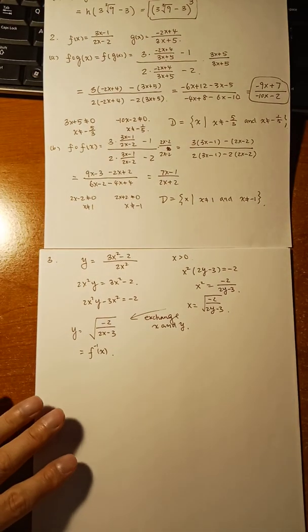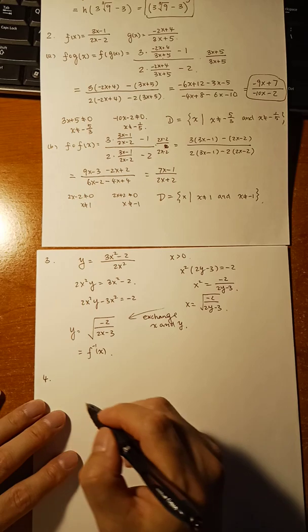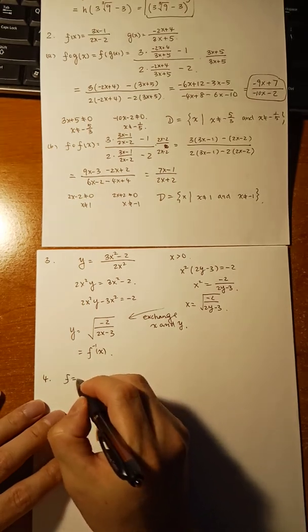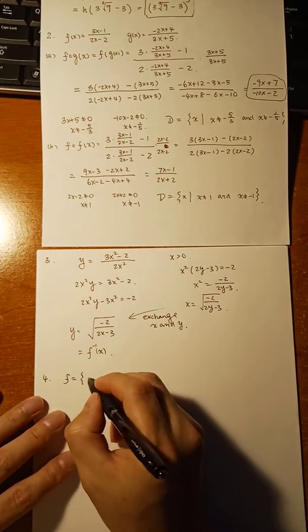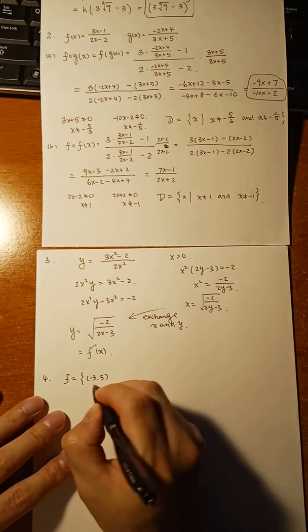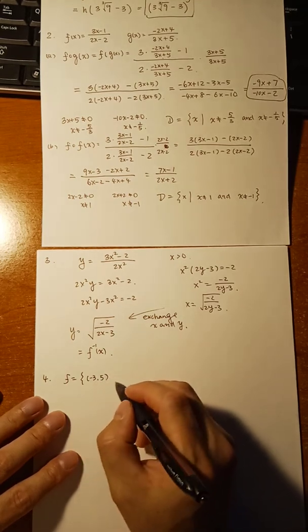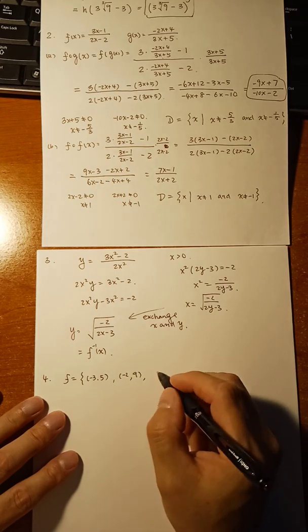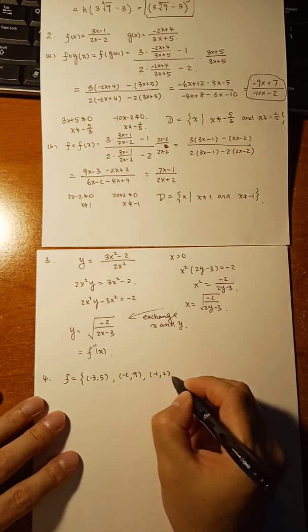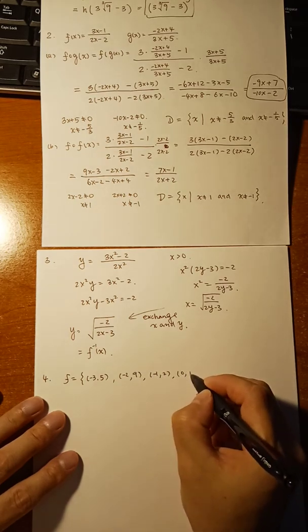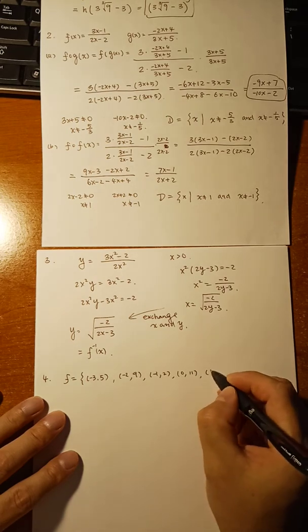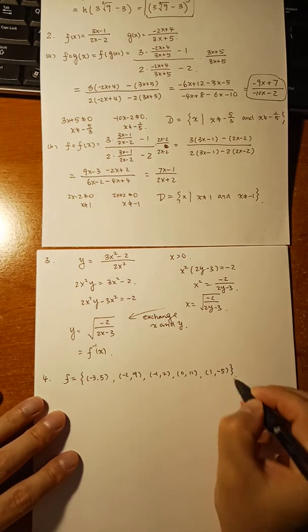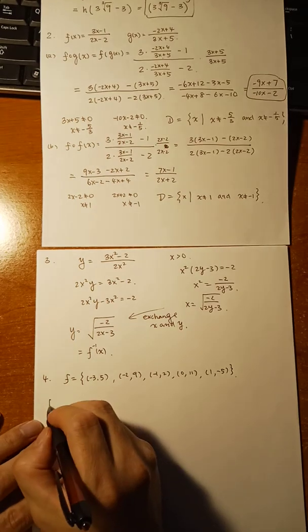All right, problem 4. We have the function f that maps negative 3 to 5, negative 2 to 9, negative 1 to 0, 0 to 11, and 1 to negative 5. Okay, so we're looking for f inverse.